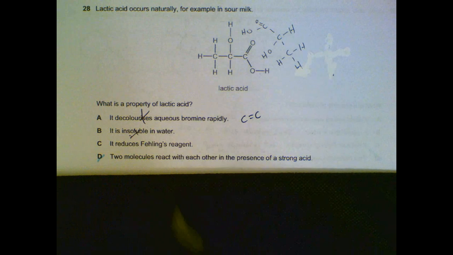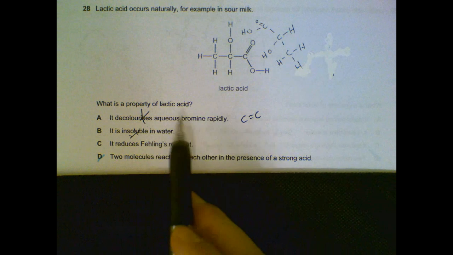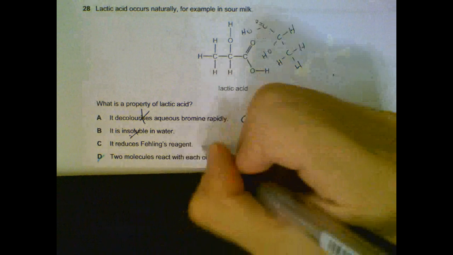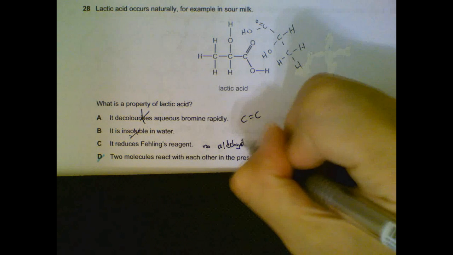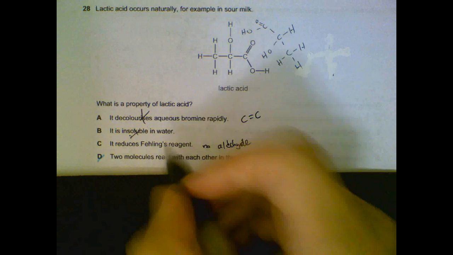C, it reduces Fehling's reagent. It does not have any aldehyde groups, so it will not be able to reduce Fehling's reagent. So D is the answer.